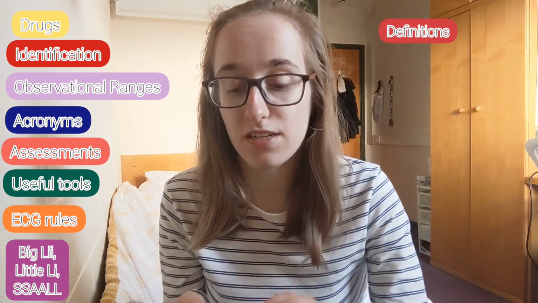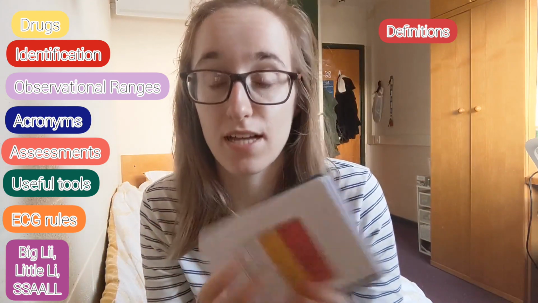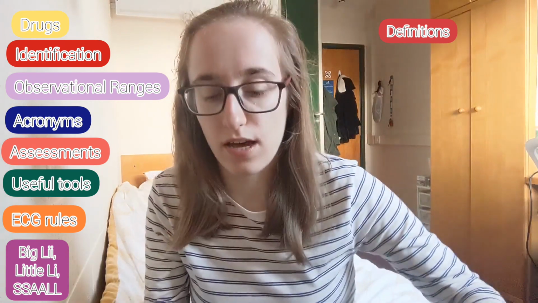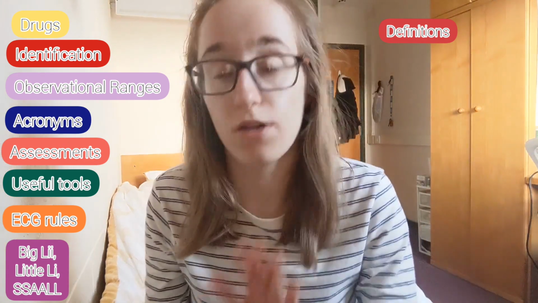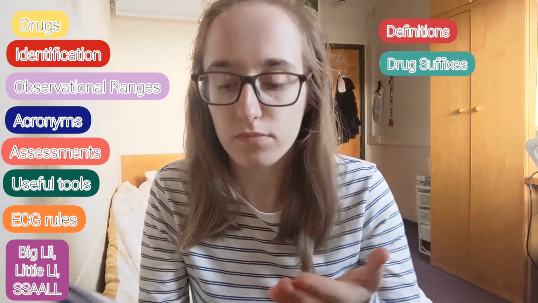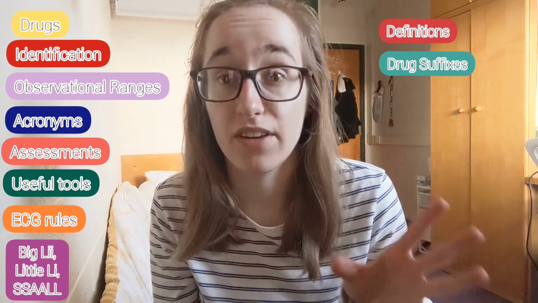And then finally, something I did for this year, it was comparison of normal obs with amber sepsis and red sepsis, because it was something I've always struggled to get my head round, looking at numbers and linking them to sepsis, so that's why I did that. And in the back I wrote down all drug suffixes, so you've got OLOL for beta blockers, for example, all little word endings for drugs, they all kind of match up, and it's something I can never get my head around in first year, so I wrote them down on there.